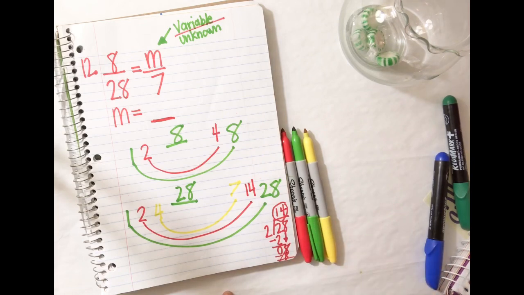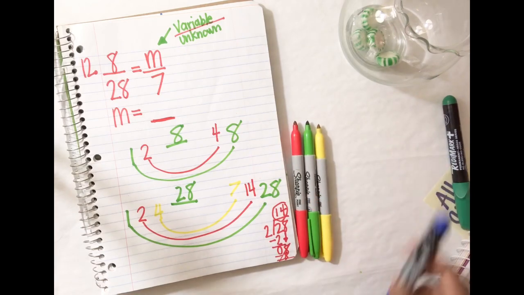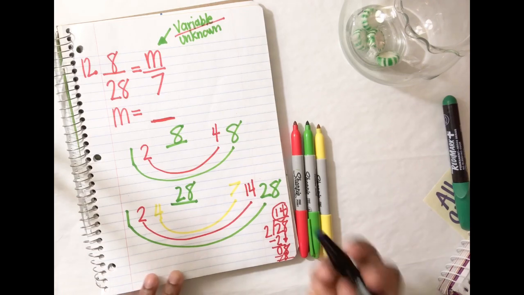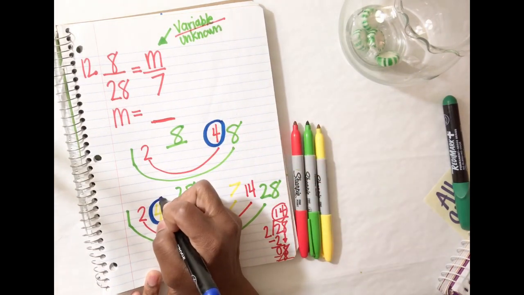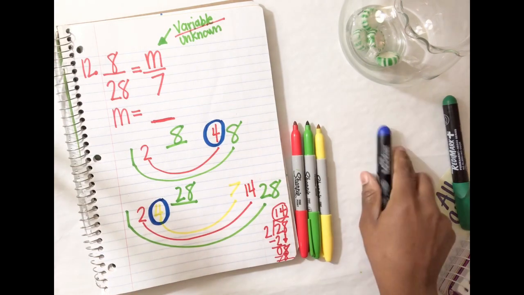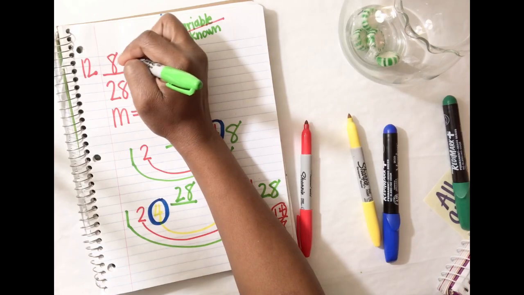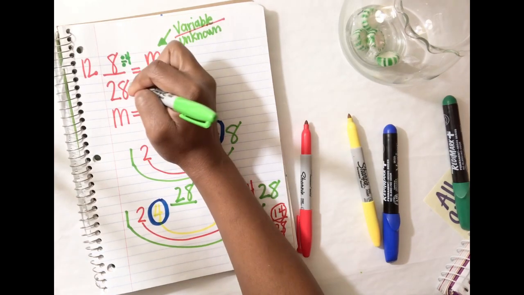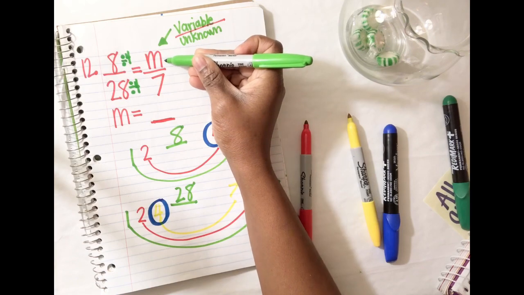So now let's look at this. What is the greatest common factor? What is the highest number they have in common? The highest factor they have in common is 4. So that means we divide by 4. Divide the numerator by 4, divide the denominator by 4 to figure out what m is equal to.